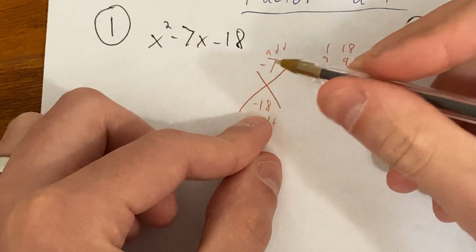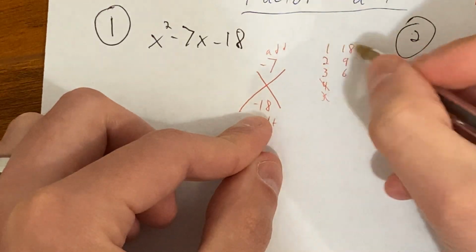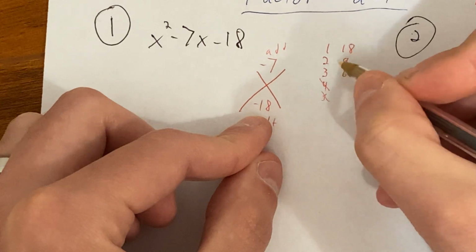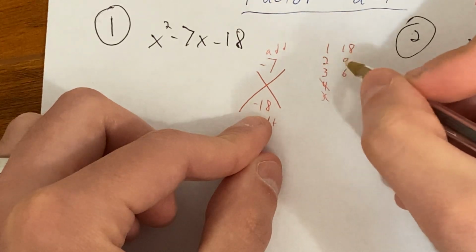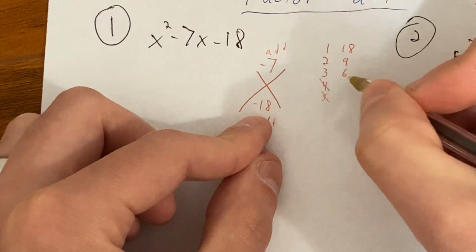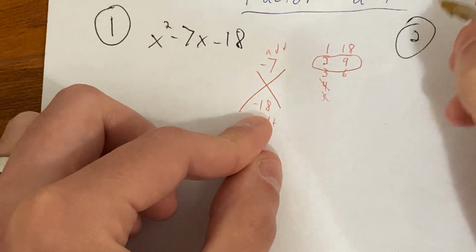Then you can look to see which of these can somehow make 7. So 1 and 18, those are not going to make 7. 2 and 9, yeah, that works. 2 and 9 will make 7 somehow, adding or subtracting. 3 and 6, if you add them, you get 9. If you subtract them, you get 3. So those aren't going to work. So 2 and 9 are our answers.